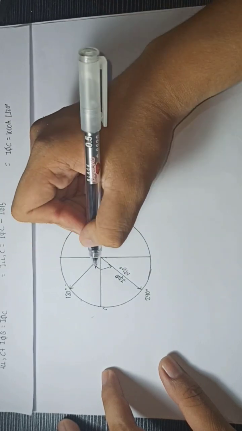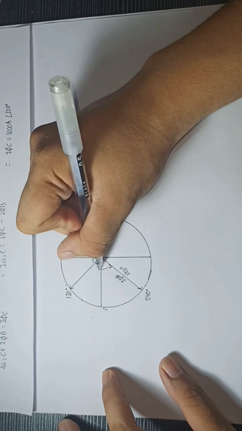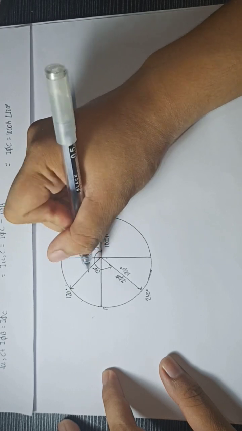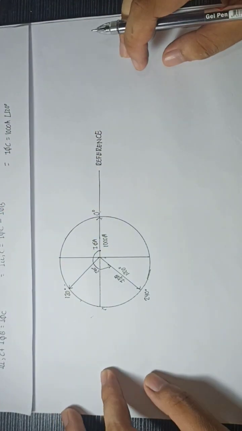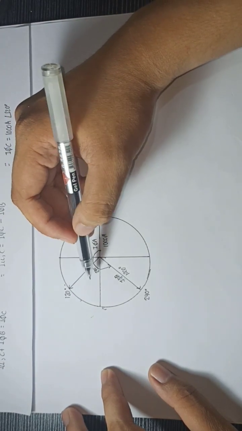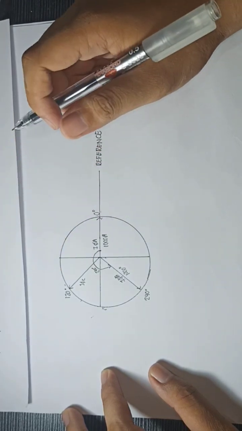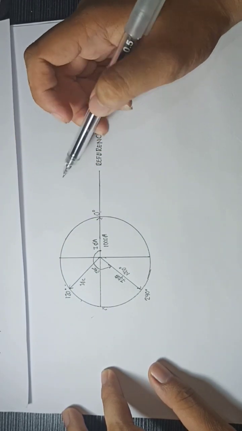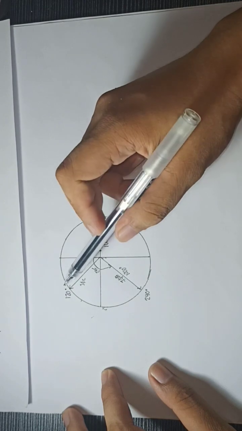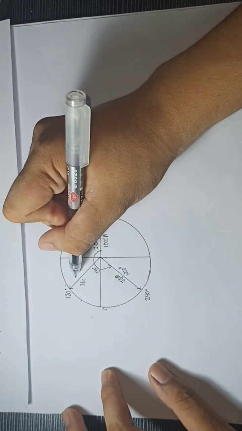So this angle is 240 degrees. And lastly, this phasor here is our phase C current. Again, from this origin to this end tip is 1000 amps.